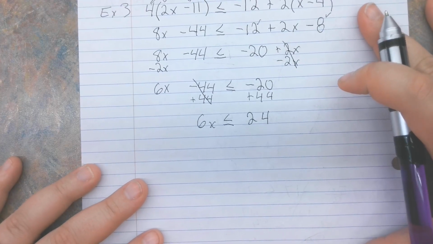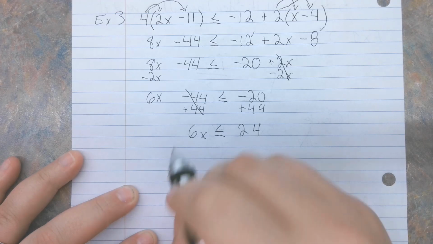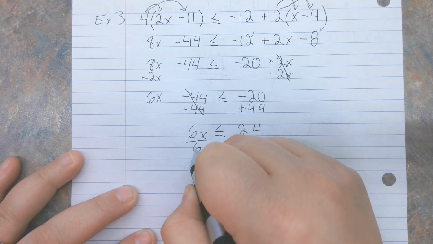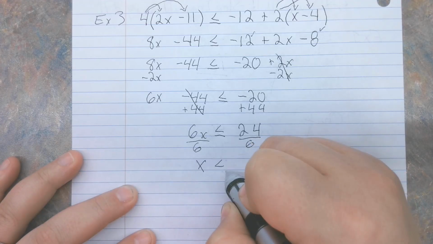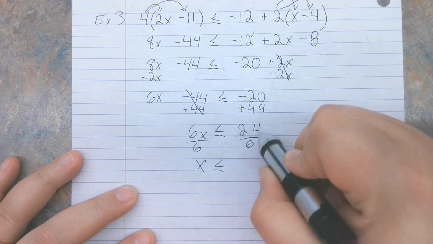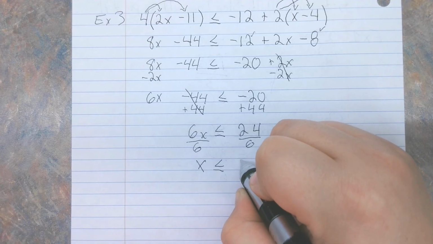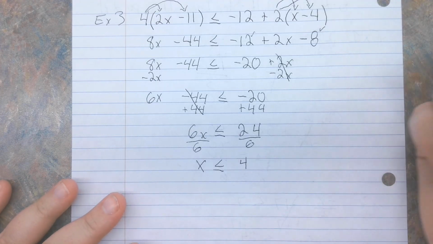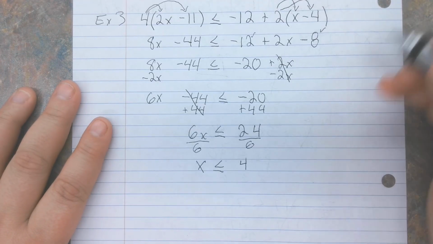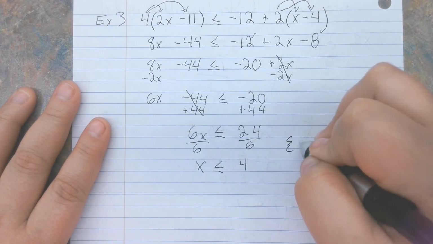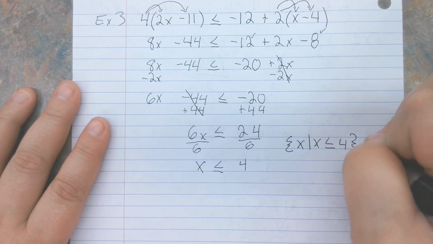Moving on, I need to get my variable by itself. So these are being multiplied. The opposite would be to divide by 6, divide by 6. X is going to be less than or equal to 24 divided by 6 is 4. There we go. That's our answer. Practice writing it in set builder notation. X is less than or equal to 4.